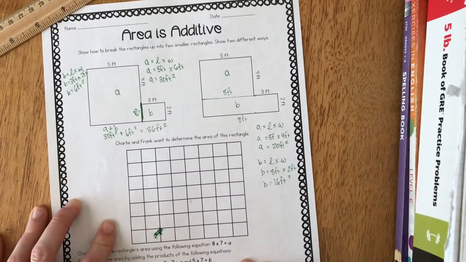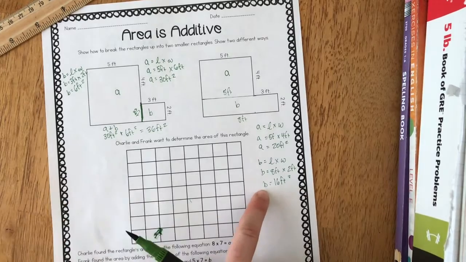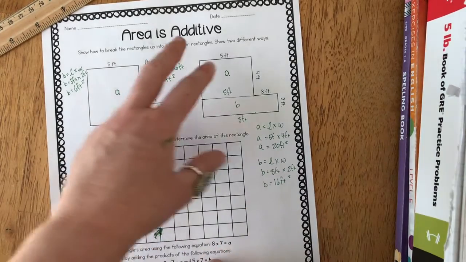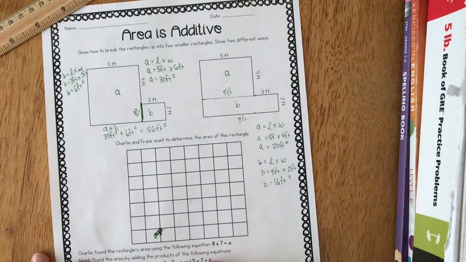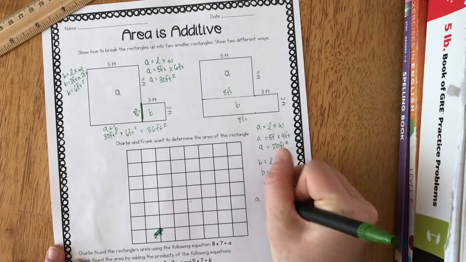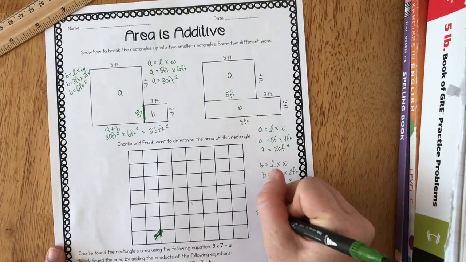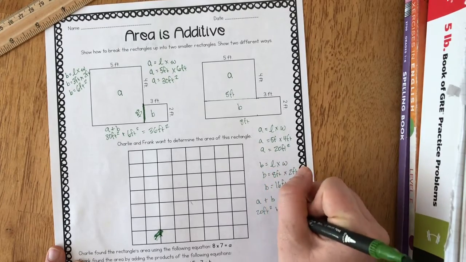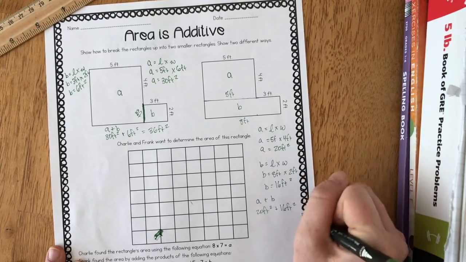Now I found the value of rectangle A, and I found the value of rectangle B. Am I done if I'm trying to find the value of the entire area of this shape? No. What do I need to do next? That's right, I need to add my areas together. So A plus B, or 20 feet squared, plus 16 feet squared.